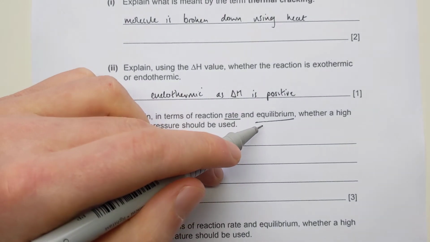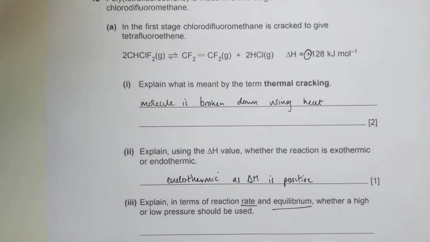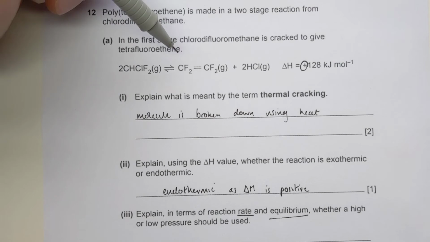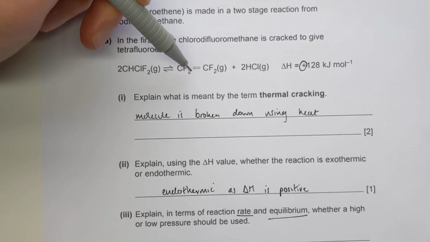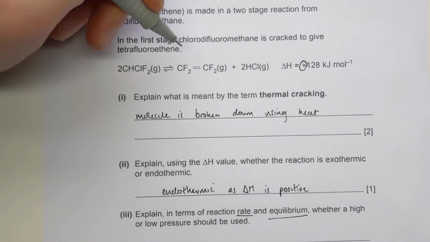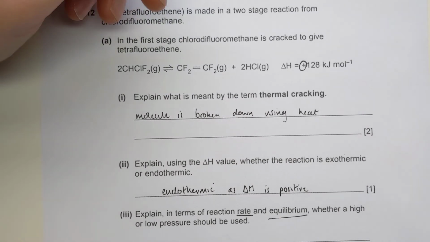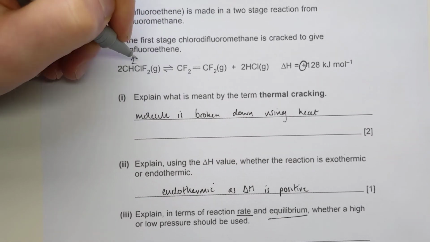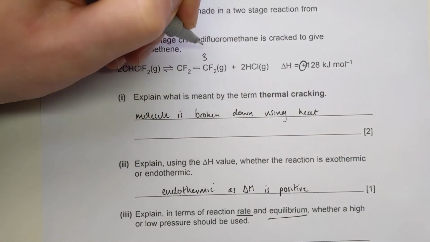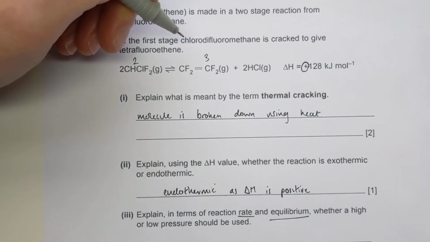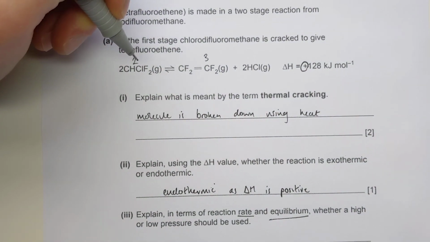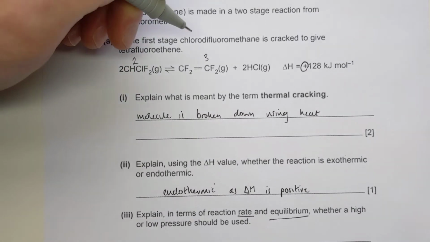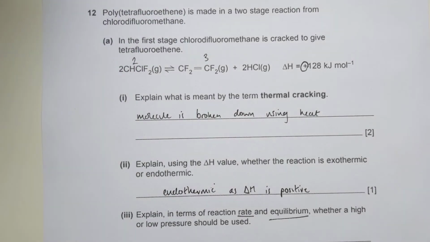If we think about equilibrium first, because that's what we're on, we want to make lots of the right hand side because it's the process to make this product here. To favour the right hand side in terms of pressure, I want to count the molecules again. So I've got 2 on the left hand side, I've got 1, 2, 3 on the right hand side. To favour the right hand side, I therefore would probably use a low pressure, because that would make the equilibrium move to the right to make more gas particles.